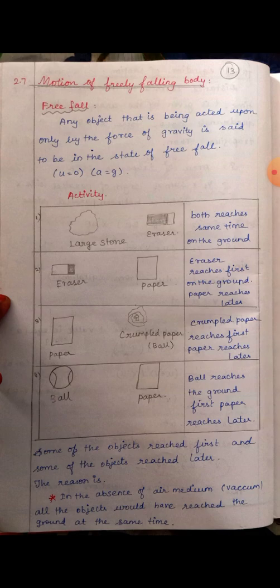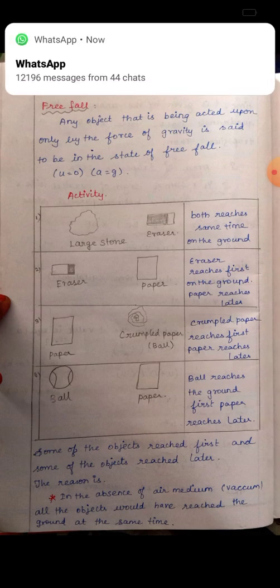So, any object that is being acted upon only by the force of gravity is said to be in the state of free fall. So here the initial velocity u is equal to 0, acceleration a is equal to g.